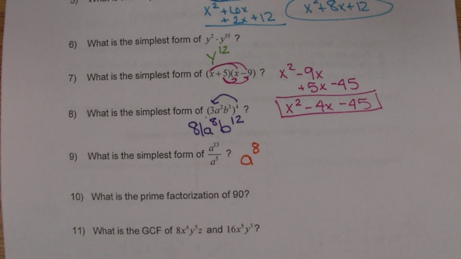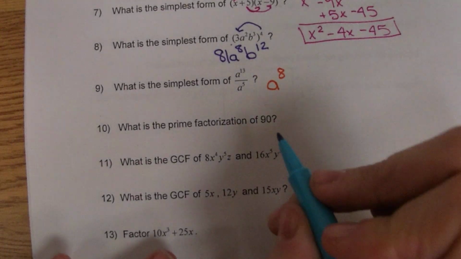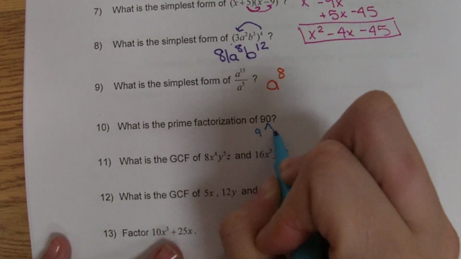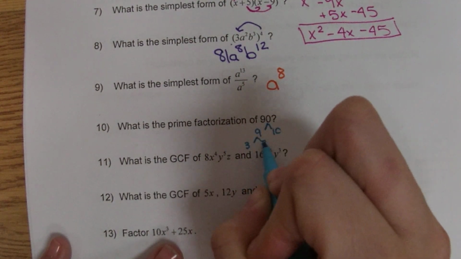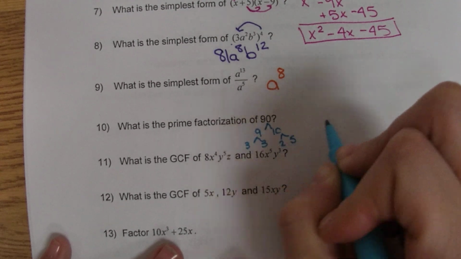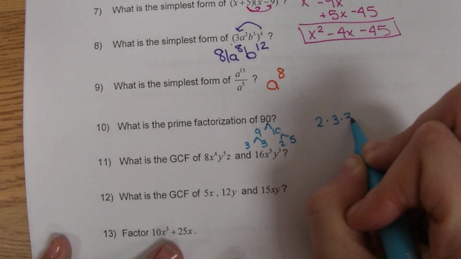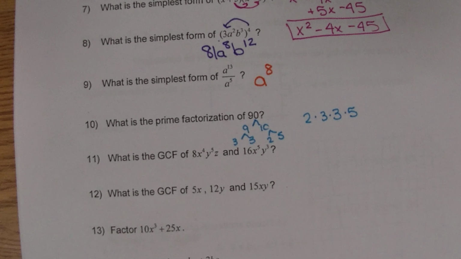10, we're going to prime factor, right? You all like to call it the tree thingy. Split it up into pairs here. What it multiplies. So this has become 2 times 3 times 3 times 5.